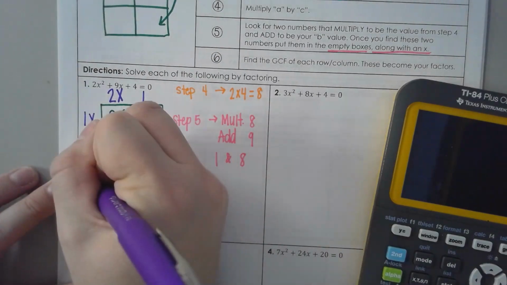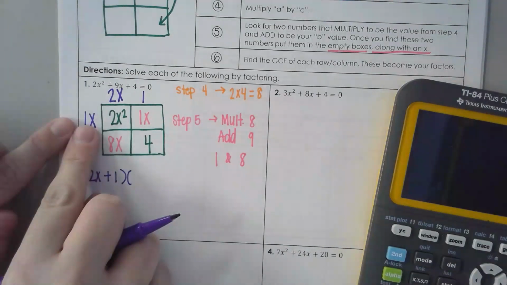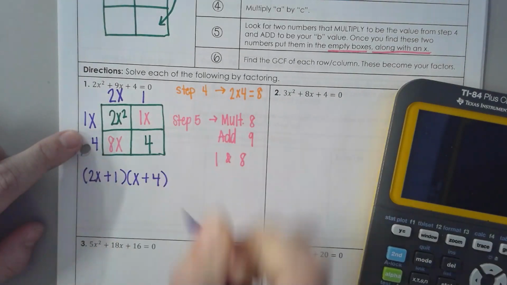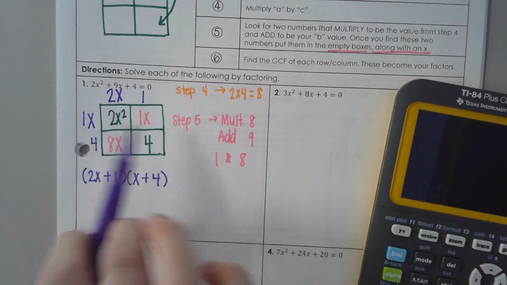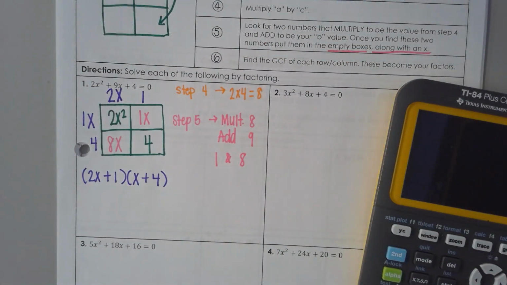So my factors are 2x plus 1. I don't necessarily need to put 1x, just x is fine. x plus 4. So your factors, what's on top is a factor, and what's on the side is a factor. These are just your factors, but I am trying to find x-intercepts. How do I find an x-intercept from a factor? Set it equal to 0.